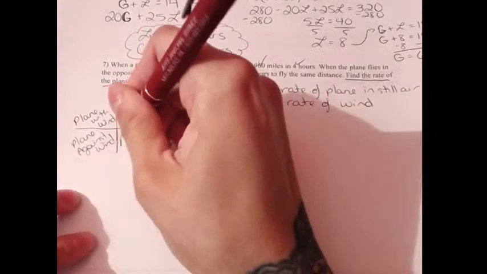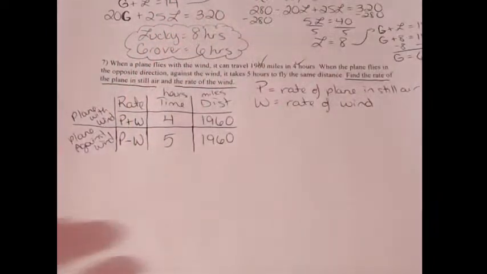So the rate of the plane is going against the wind, but the wind's not faster than the plane. If the wind is faster than the plane, what's going to happen to that plane? Okay, disaster. So the plane is going to be faster than the wind in this scenario. This is a nice scenario. This is a happy scenario. So yes, Kayla, you're exactly right. You're going to take the rate of the plane and subtract the wind because what's happening is it's just slowing it down, but it's not stopping it. Okay? So we have the rate of the plane minus the rate of the wind.